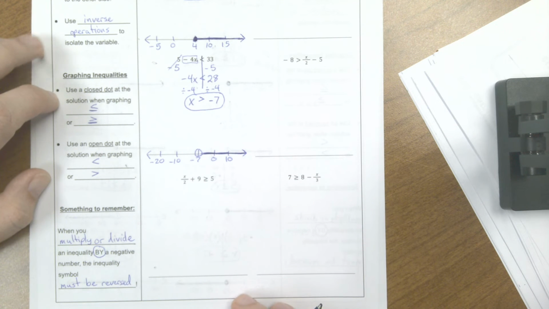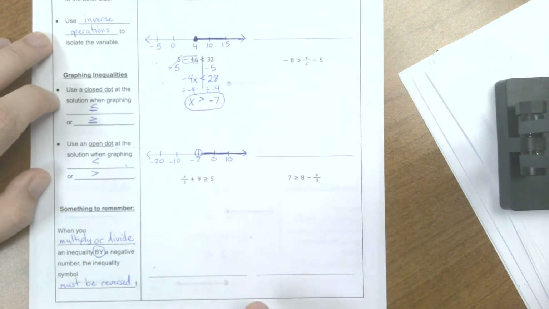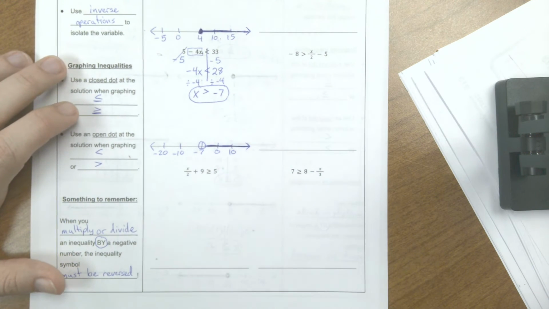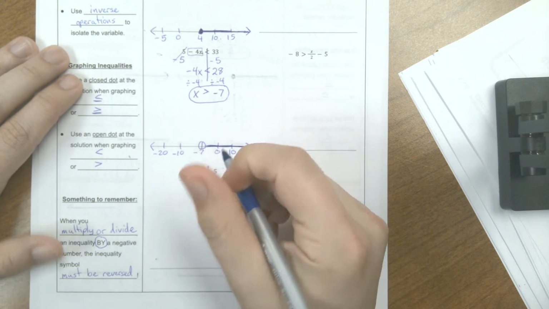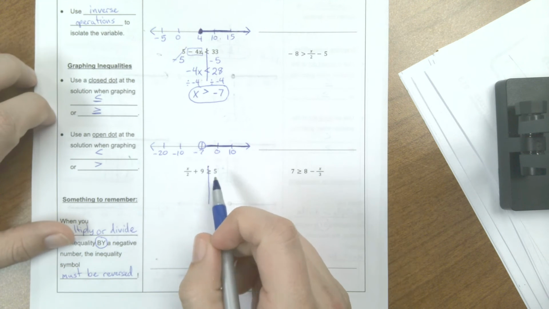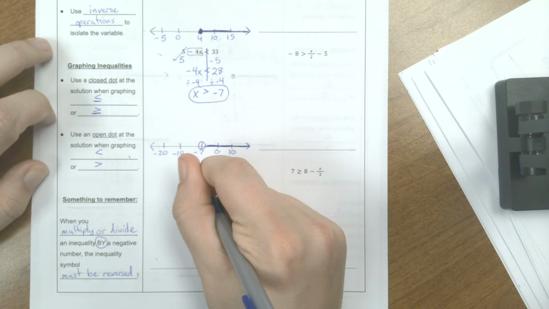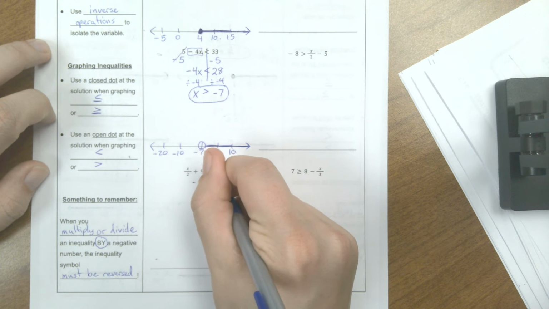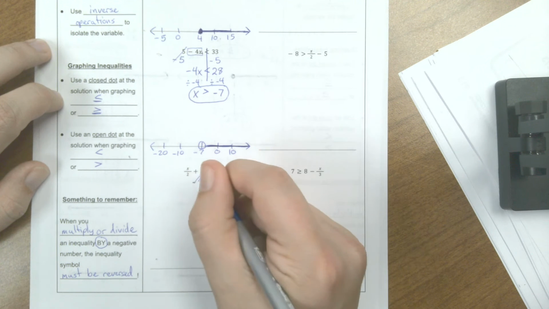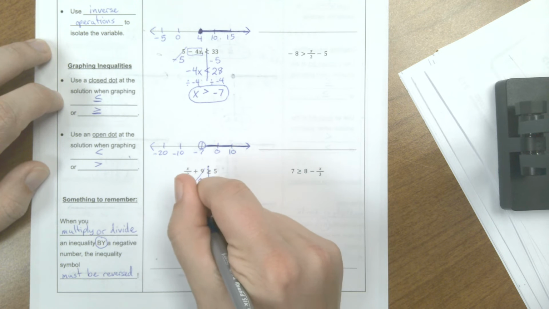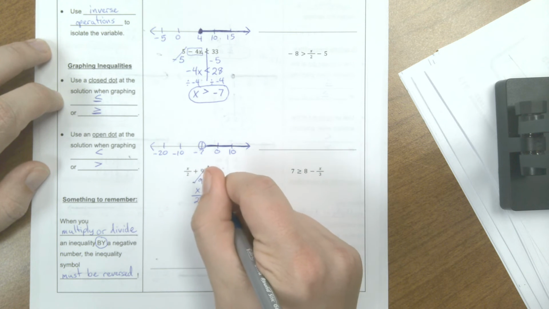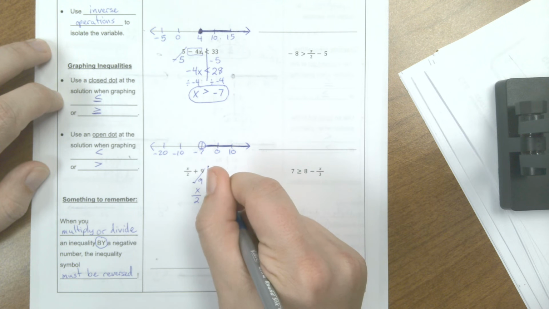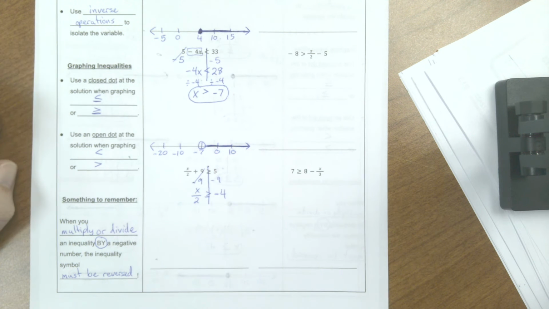I'm going to do this one last one here, and then I will let you guys try the ones on the right. Okay? Here we go. Split it. Move your constants to one side. I'm going to do that by subtracting 9 on both sides. These will cancel. You have x over 2 is greater than or equal to 5 minus 9, which is -4.